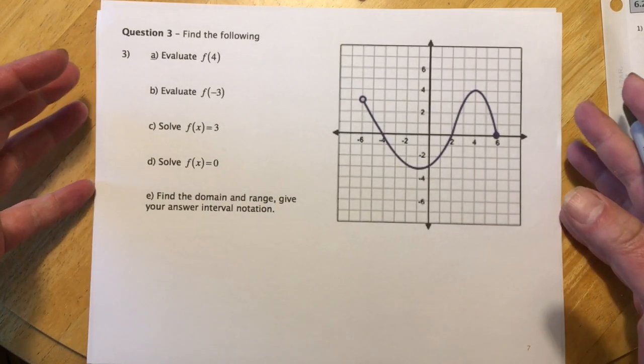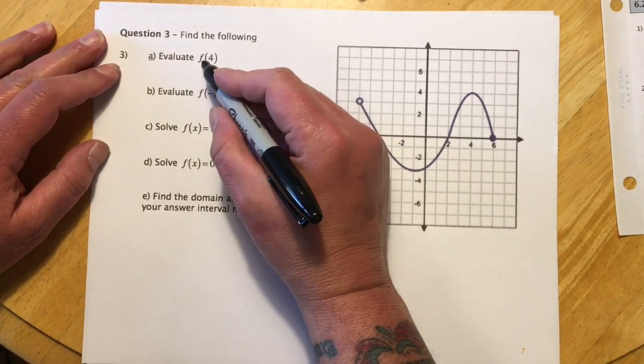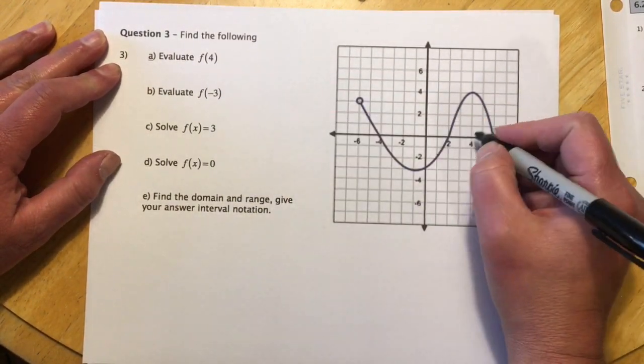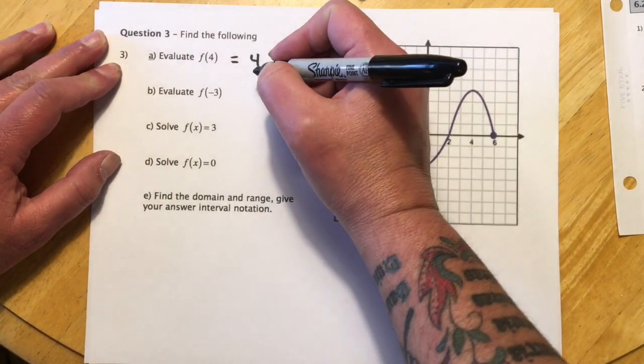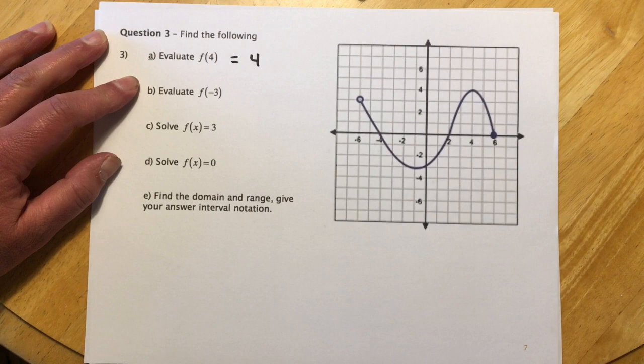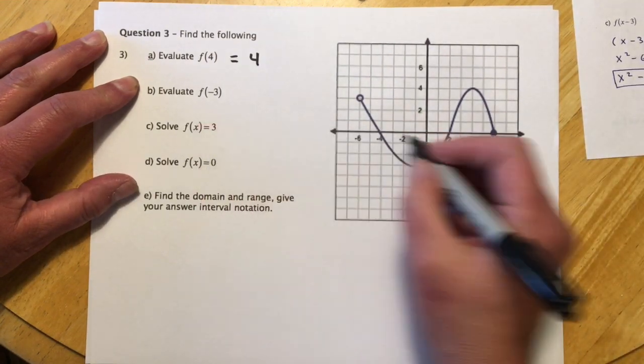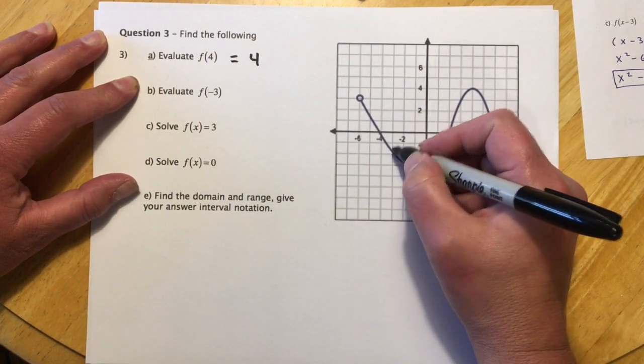Okay, and I would have you guys try this one in class. So evaluate f of 4. So when x is 4, it looks like y is 4. Find f of -3. So -3 looks like -2.